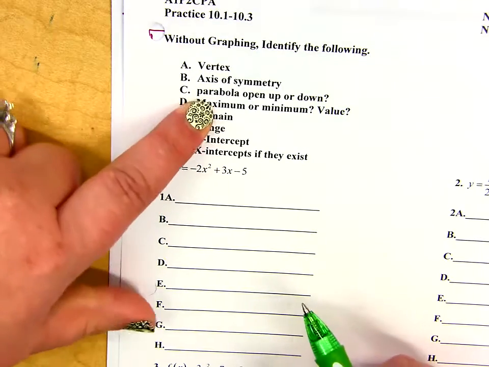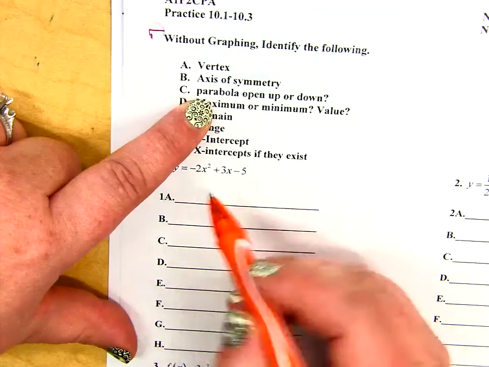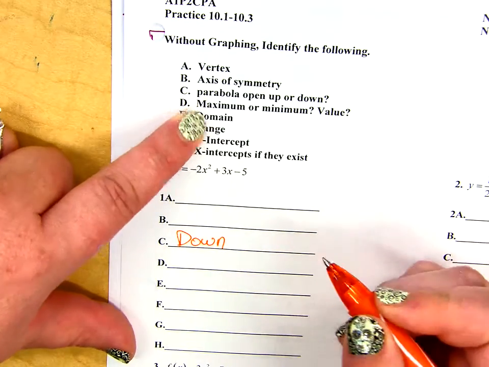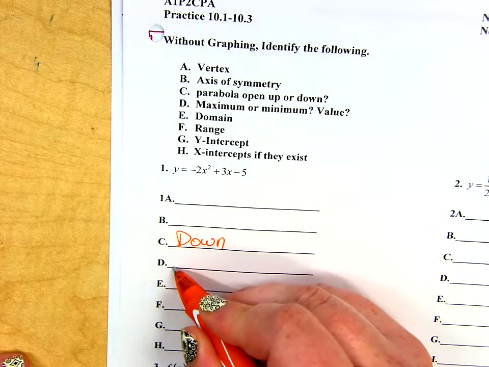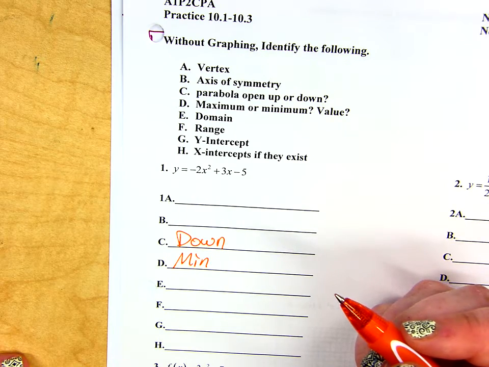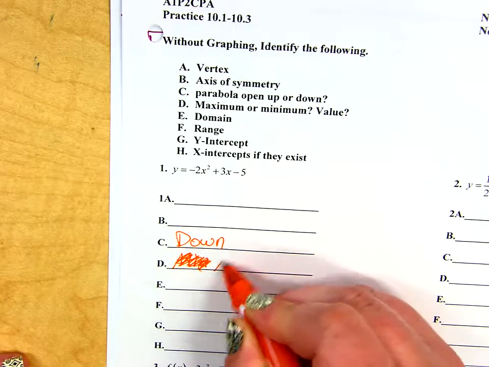So parabola. Is this one going to open up or down? Down, right? Because a is negative. So for C, I'm going to put down. So does that mean I have a max or a min? Max.